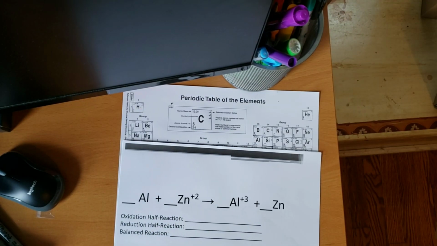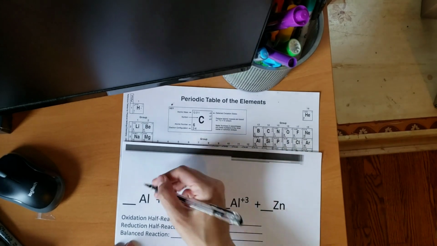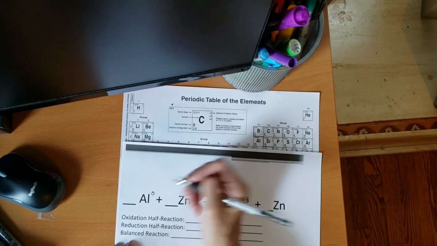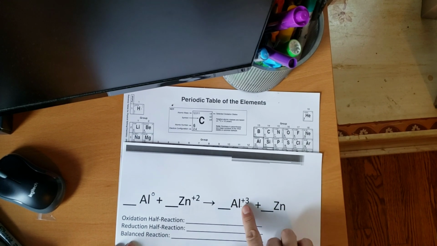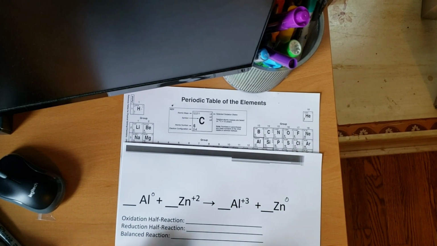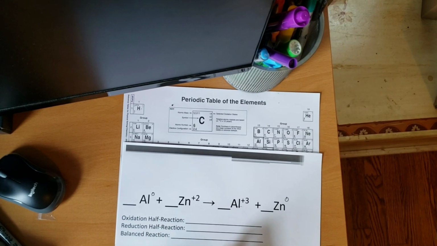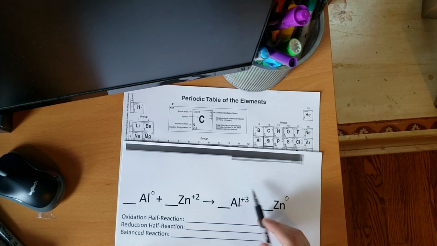Let's do one more together. So here we have aluminum, and it has no number and no partner. So its oxidation state is 0. And again, this zinc is provided and this aluminum is provided, but this zinc must be 0. So we have to find what's oxidized. So oxidation means a gain in oxidation number. So aluminum's going from 0 to 3.